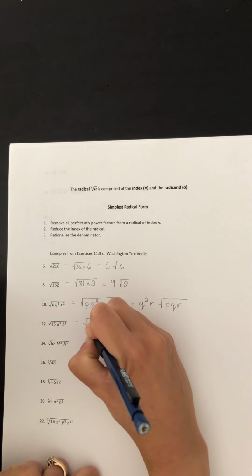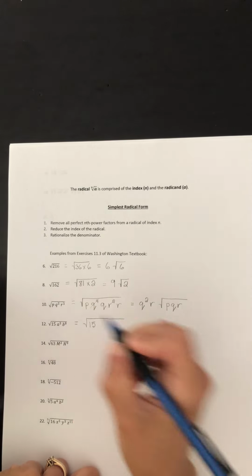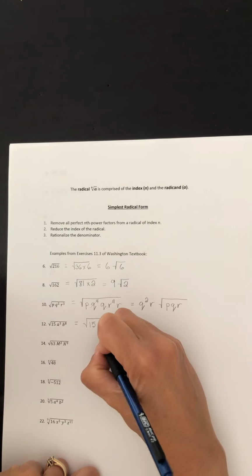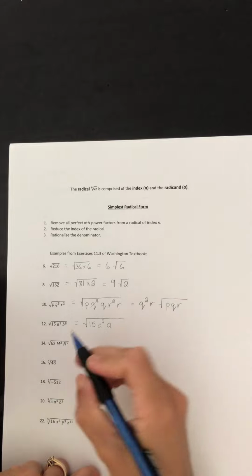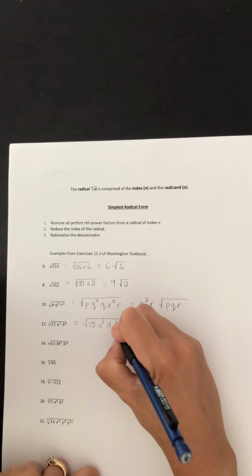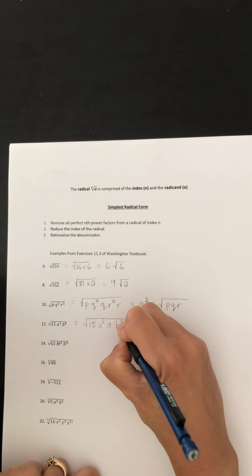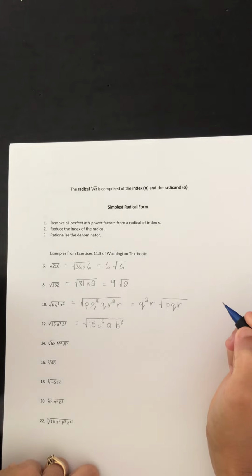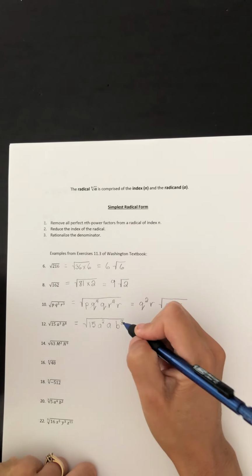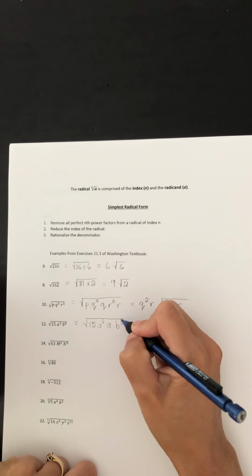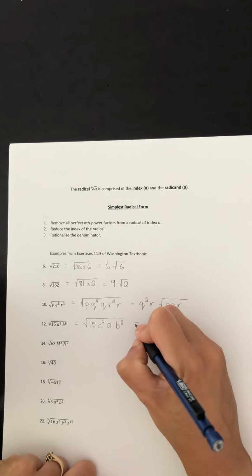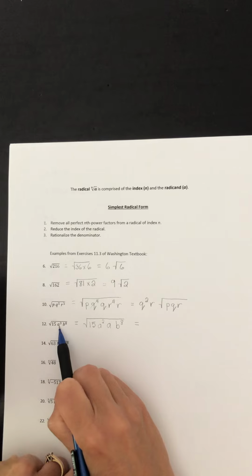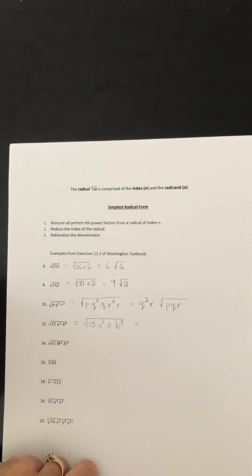So once again, a cubed, we can write a squared times a. Now b to the 8 is already a perfect square factor. Okay, and that's because 8 is an even number. So we can leave that part alone. We just have to rewrite a cubed.